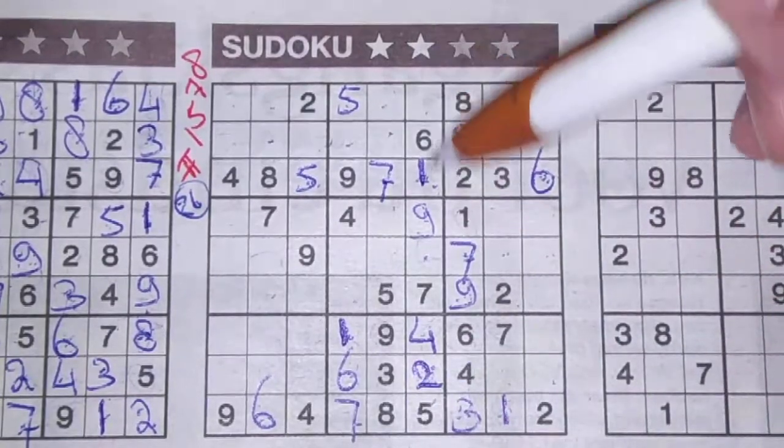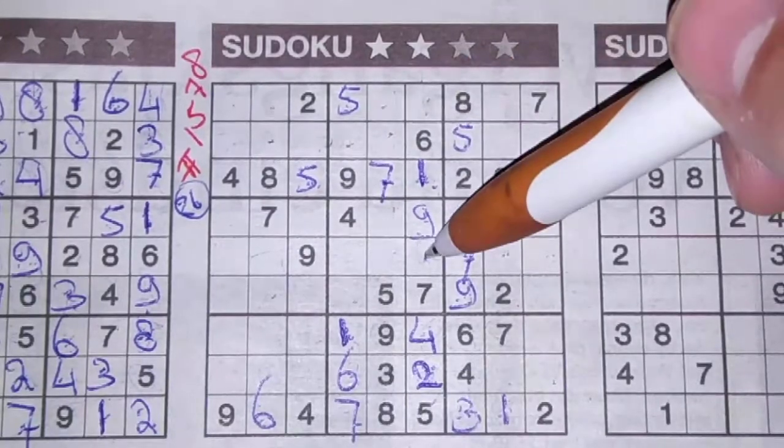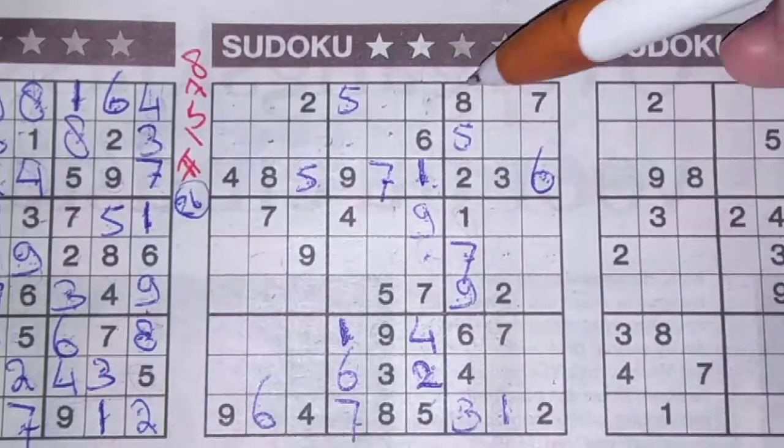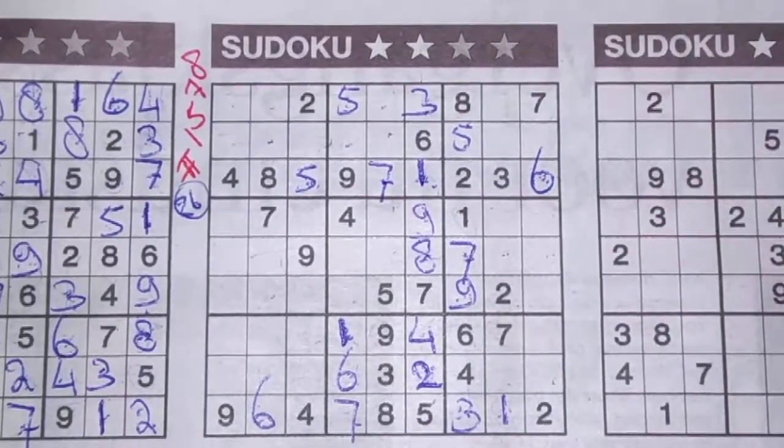2 boxes left in this column for the numbers 3 and 8. 3 and 8. We have an 8 here. No 8 there. 8 should be here. And a 3 goes there.